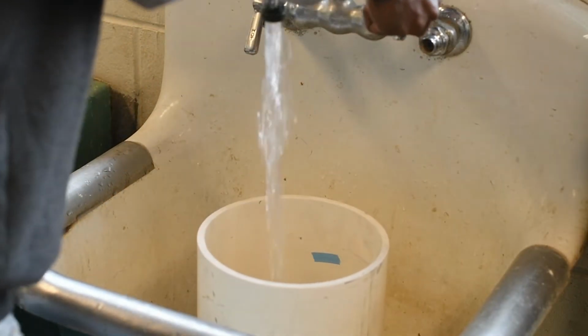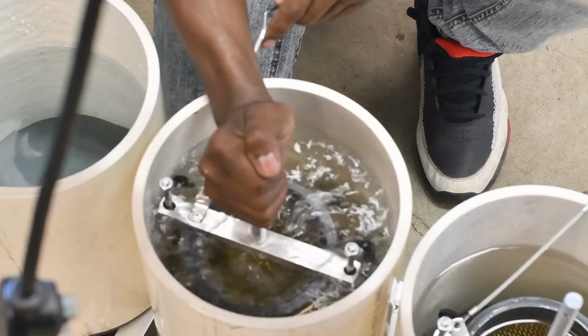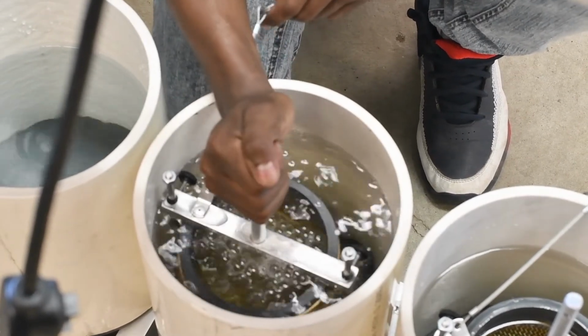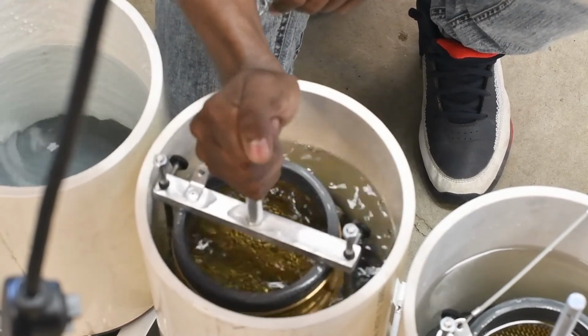To set up the device, add water to the drums and soak the sieve stack. Then, carefully but vigorously tap the sieve stack on the bottom of the drum to release any air bubbles.